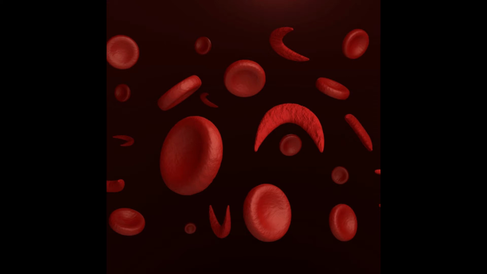The hemoglobin molecule. 2. I'll do a comparison between a sickle cell and a normal RBC. 3. I will also explain what anemia is. And 4, how one gets sickle cell. And finally, I'll give an overview of sickle cell disease.